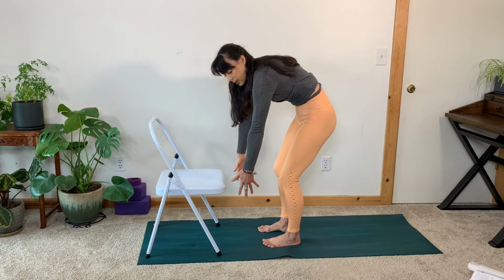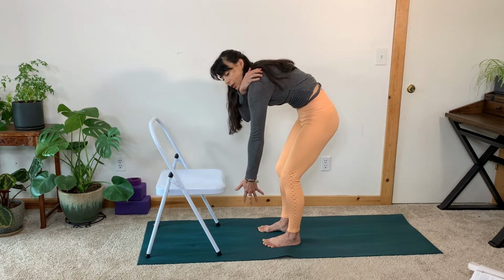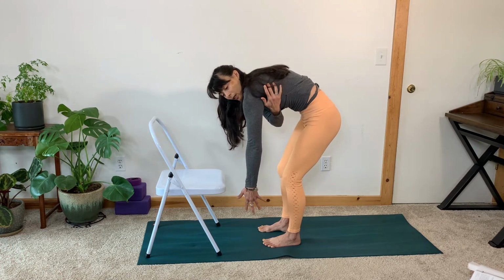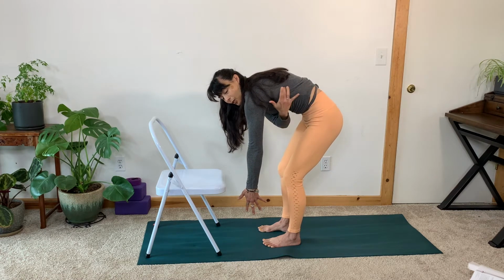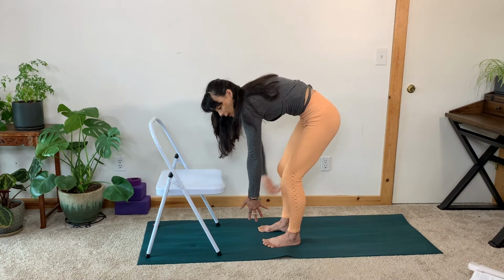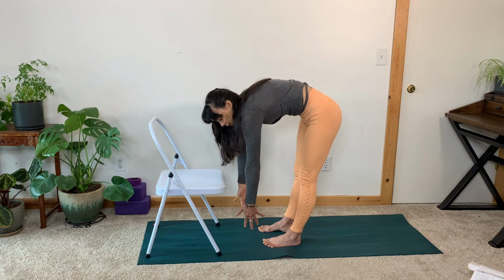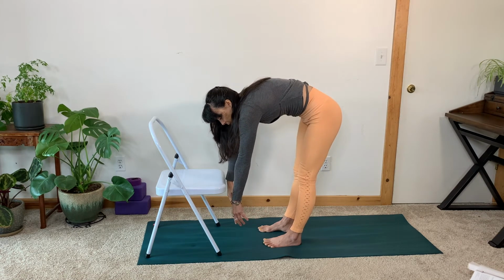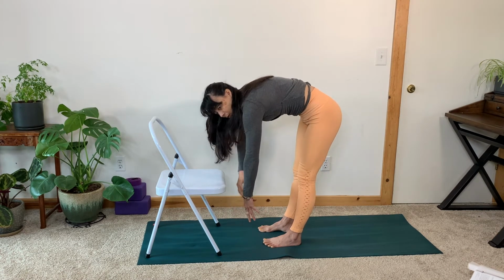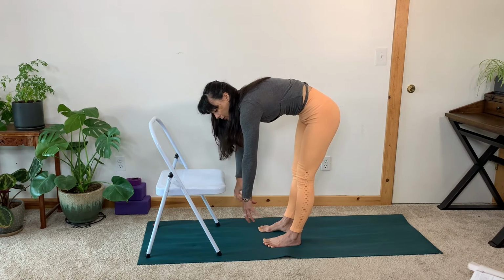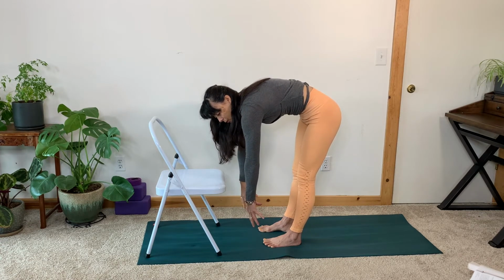And the more we reach through the shoulders, the more rounded our upper back gets, the more stretch we have through our spine. And sometimes we just never get to it because we're trying to stretch through the spine, through the shoulders to get to the toes.